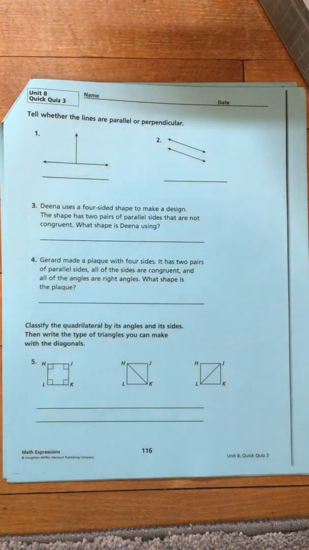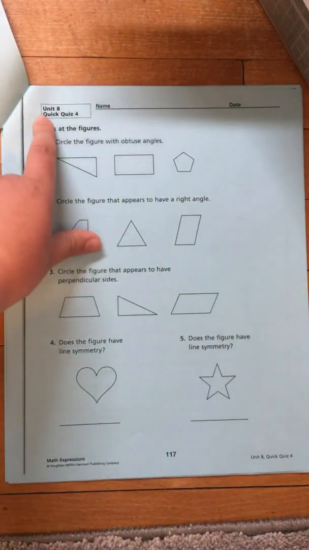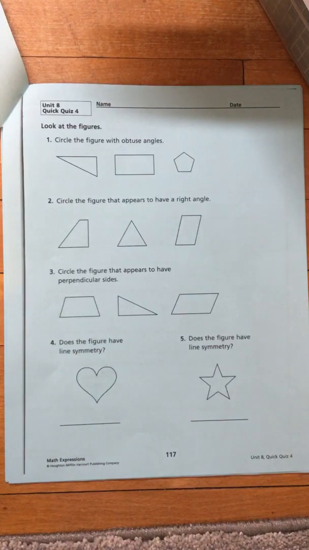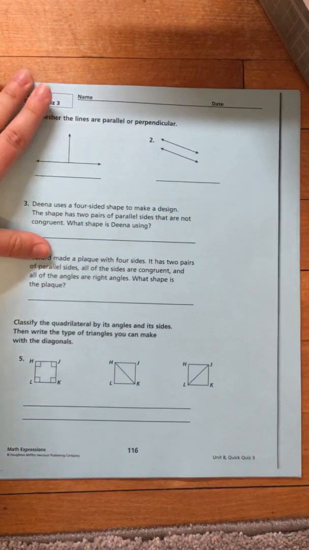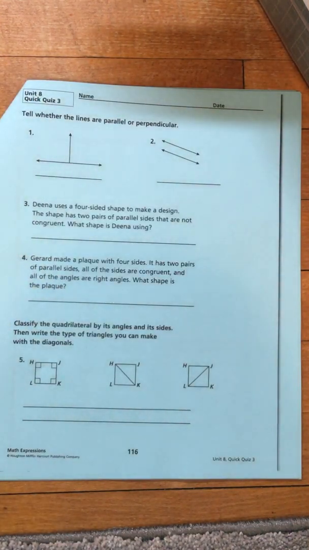Right, fourth graders, the good news is today is going to probably not take you too long to get your assignment accomplished. You're going to be doing Unit 8 Quick Quiz 3 and Unit 8 Quick Quiz 4. So let me go through them with you very quickly. Even if you feel like you are totally good and you don't need any explanation, I want you to follow along so that you know exactly what's expected of you.